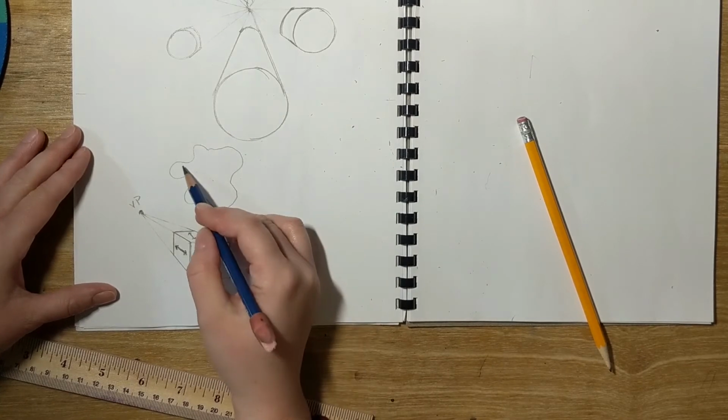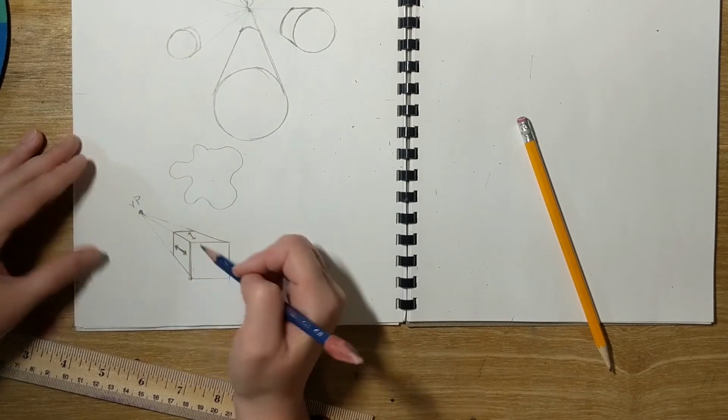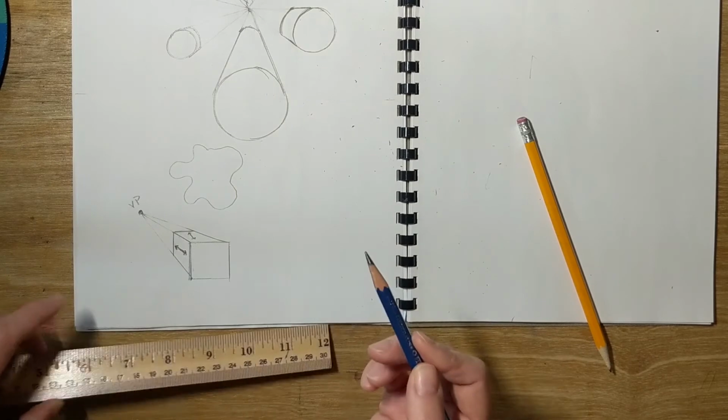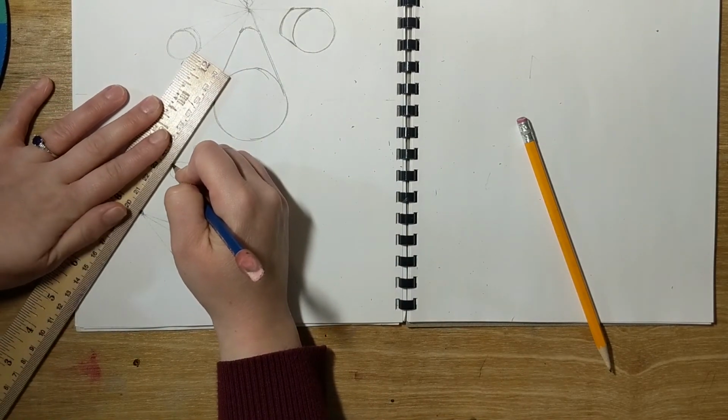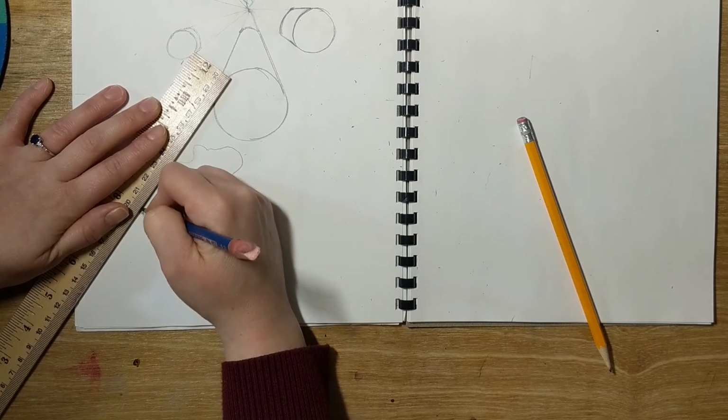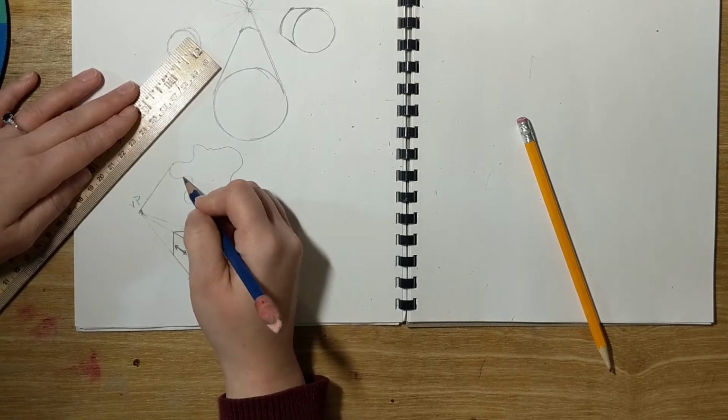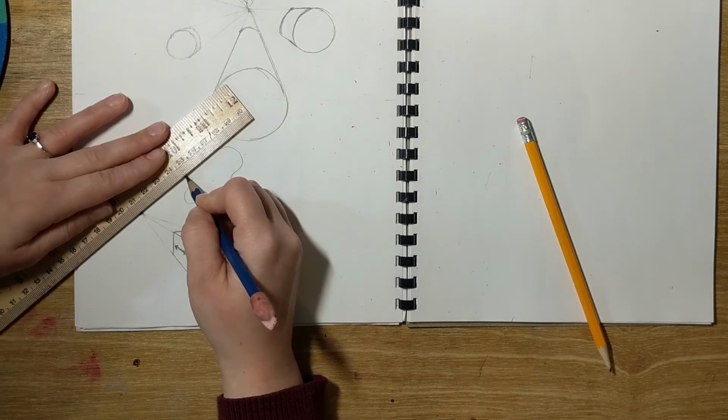Now it gets a little tricky when we do organic forms, but the concept is the same. You're going to find the farthest edge, like we did in the circle, and we're going to go back towards the vanishing point. And then even, I don't know, maybe in here somewhere.